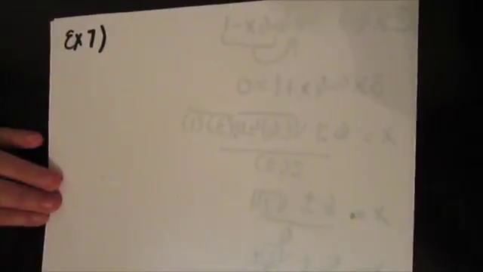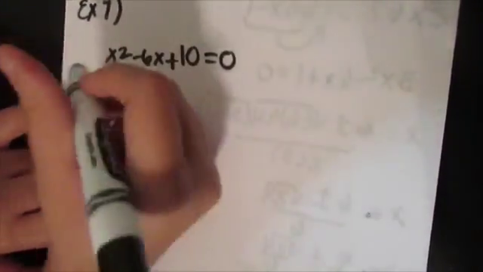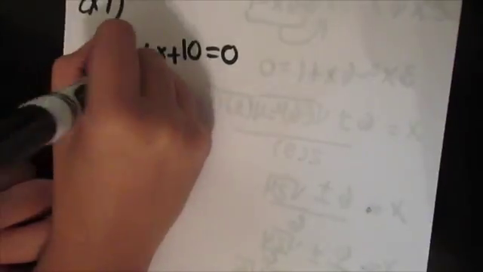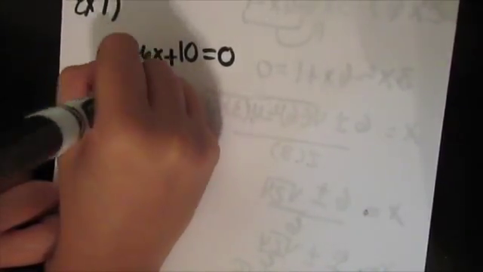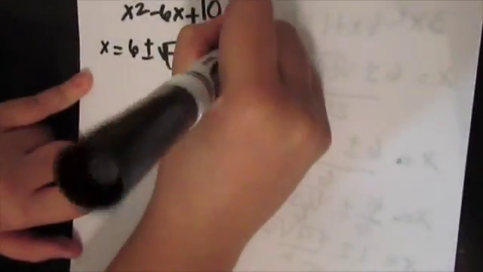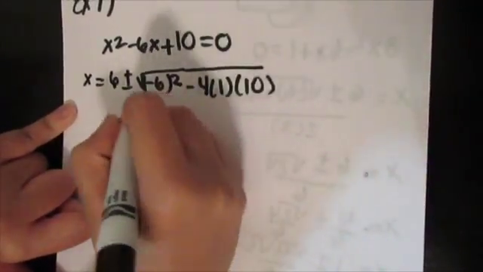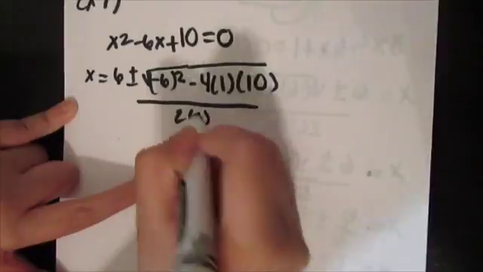Example number 7, the last example. We're going to use one that includes i's. So it will be x squared minus 6x plus 10 equals 0. X equals 6 plus minus the square root of negative 6 squared minus 4 times 1 times 10, over 2 times 1.